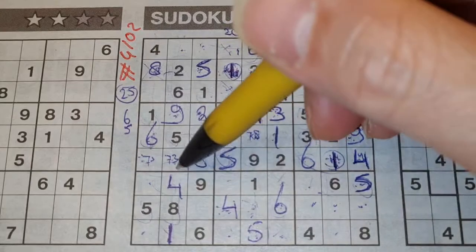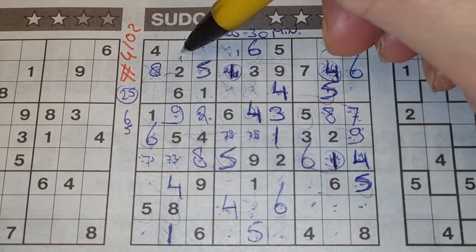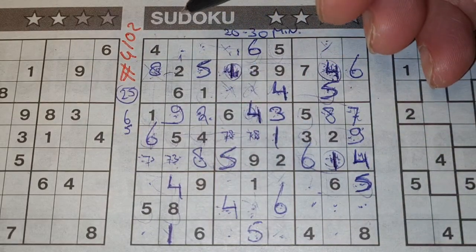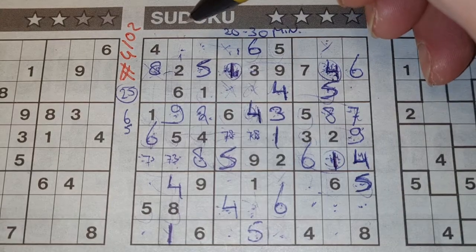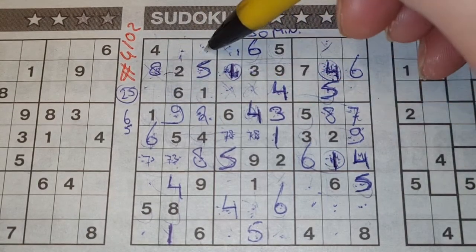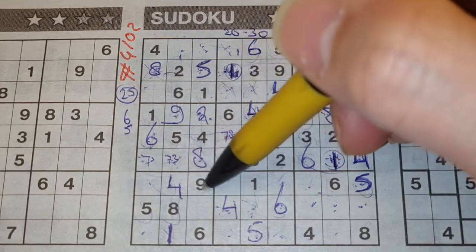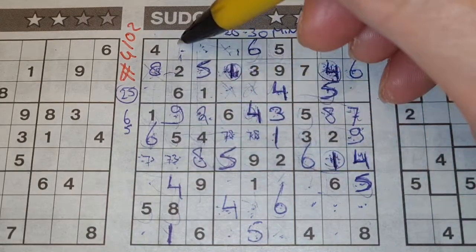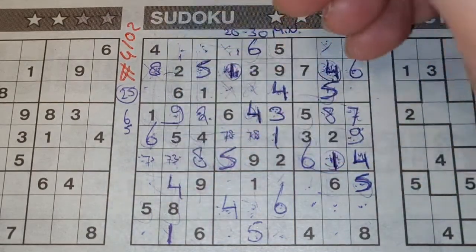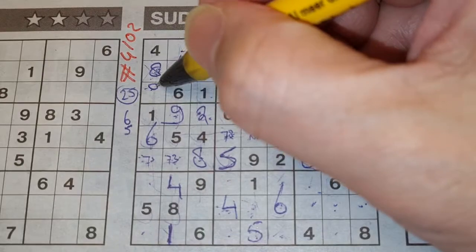Here should be also 7 and a 3, and 9. Yeah, we have a 9 in this column, 9 in the second column. So the first column, the only place left for the 9 should be there.